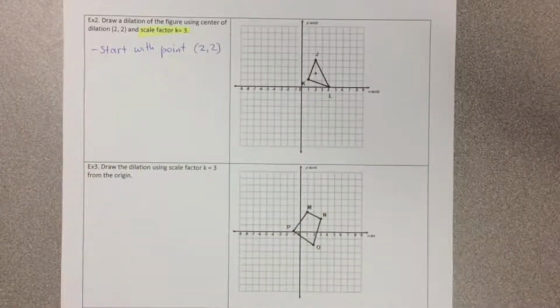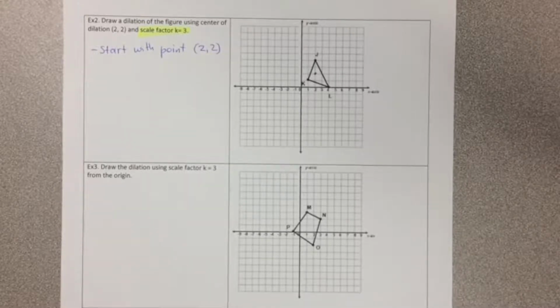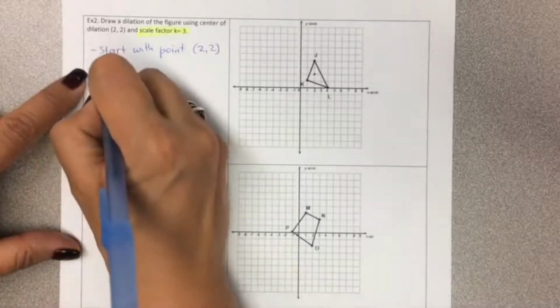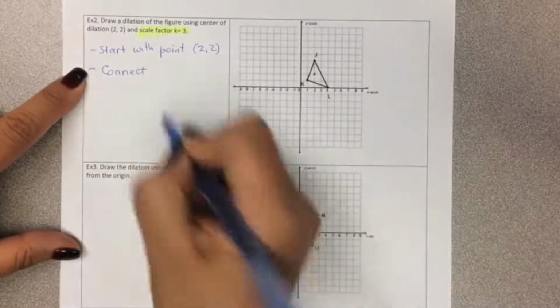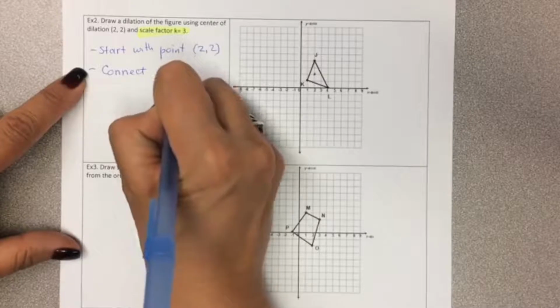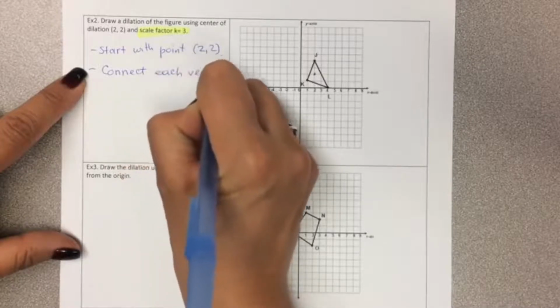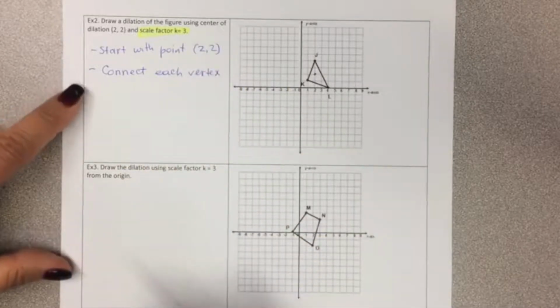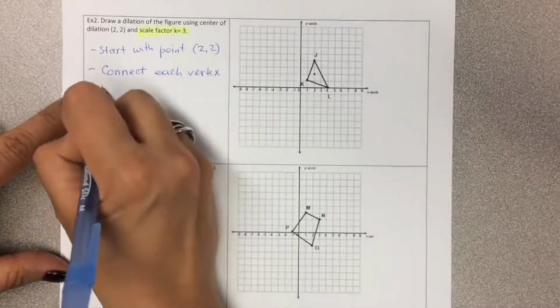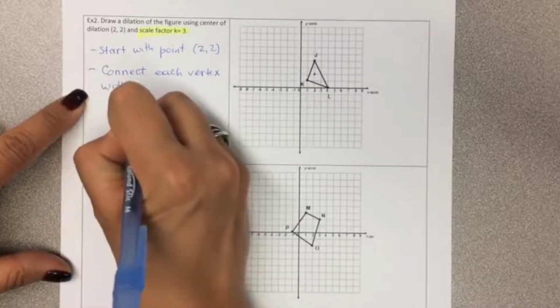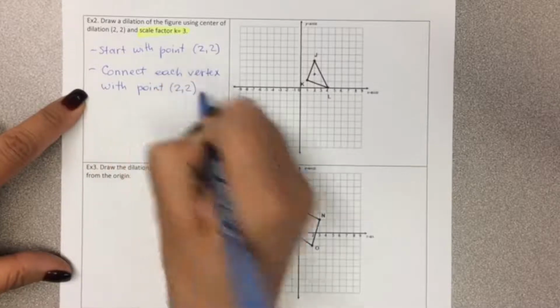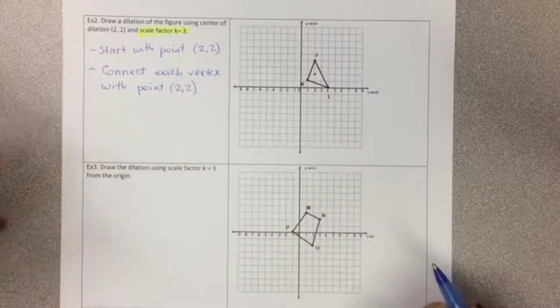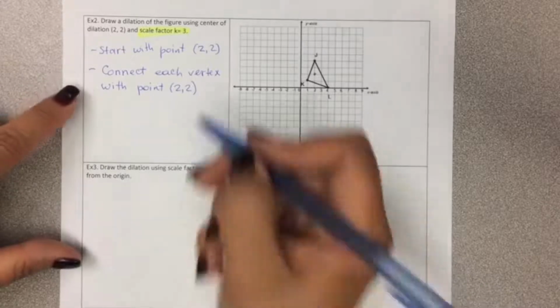From that point, we're going to begin our dilation, which is connecting each vertex with the point (2, 2), and then extend the unit count 3 times.